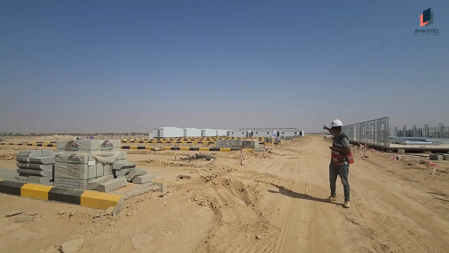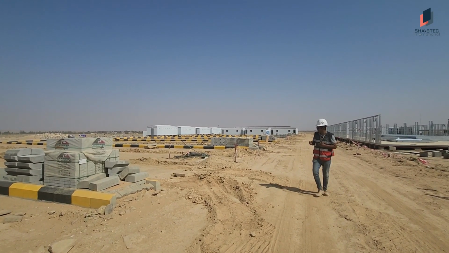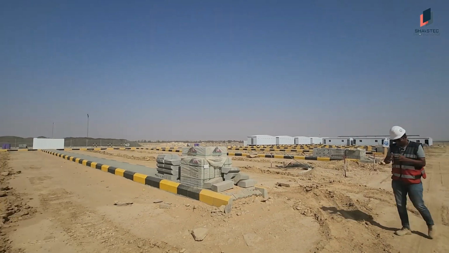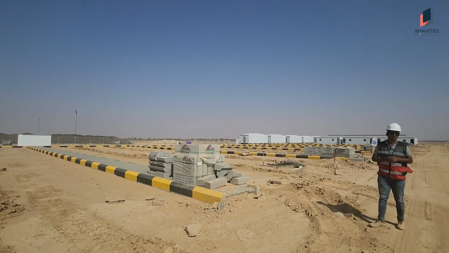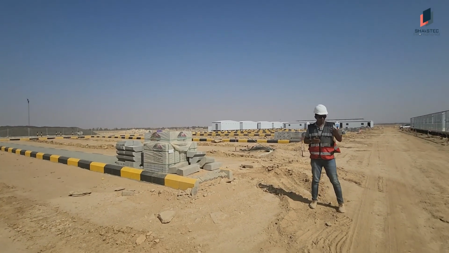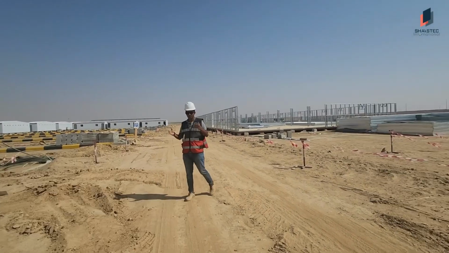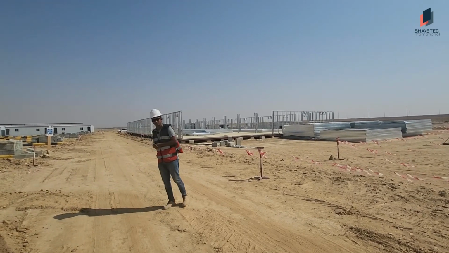In that area, already the cabins and everything we already placed. That is the roadway. Near to that roadway, we are placing toilet cabins. 4 cabins we already placed, and there are 35,000 liter septic tanks. This septic tank we constructed with the door walls, and we make so many applications for that septic tank.